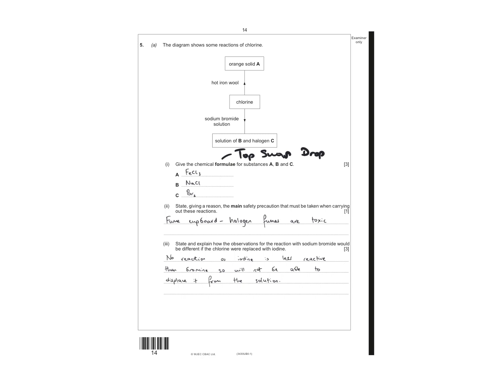So let's look at orange solid A. In orange solid A, chlorine is reacting with hot iron wool and it forms an orange solid. Well, that means if iron and chlorine react together, I'm going to form iron 3 chloride. To then go ahead and do top, swap, drop, I look at the back and I see that iron 3 is Fe3+, and chloride is Cl-.